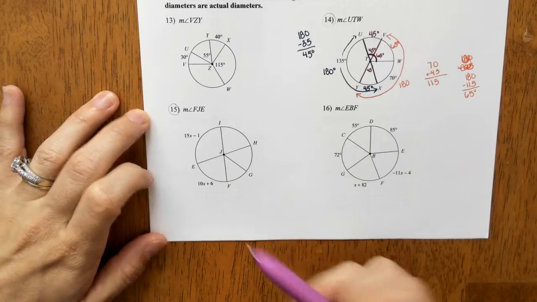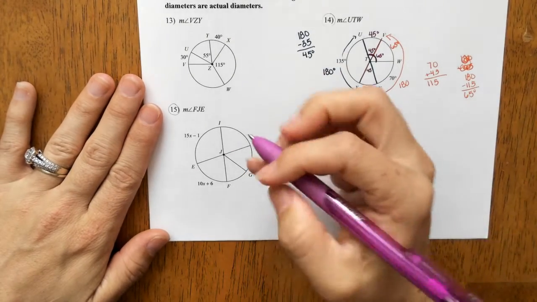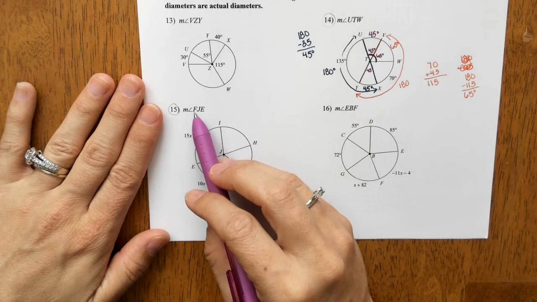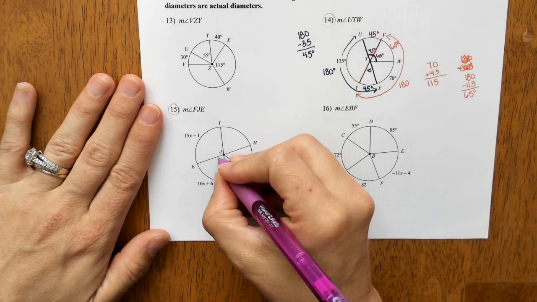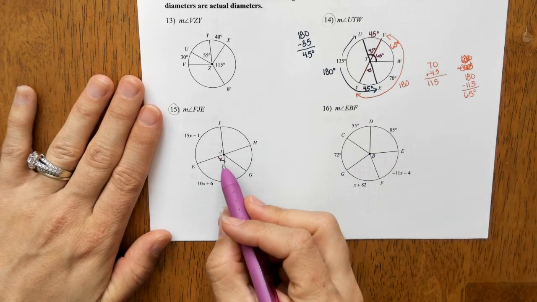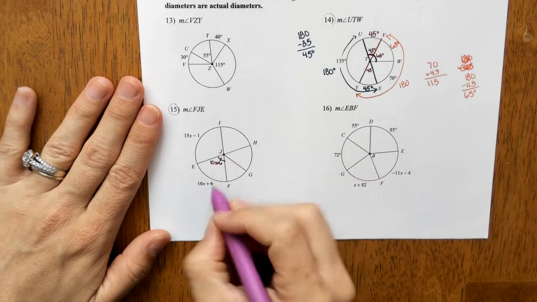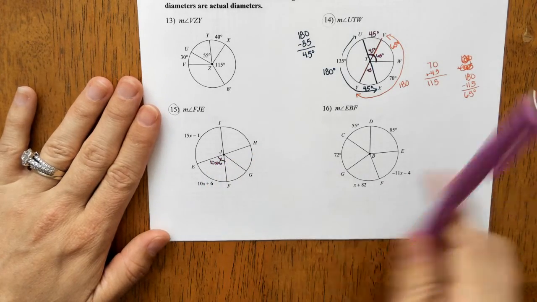15 is very similar. You're being asked to find the measure of angle FJE, so you're looking for this guy right here. So we know that guy is 10x plus 6 because it's the same as the arc, but we have to find x first.